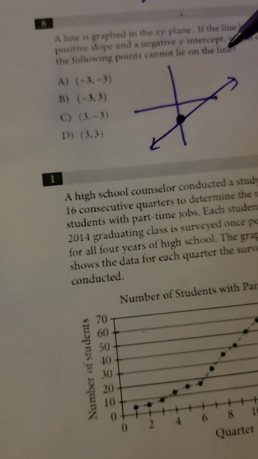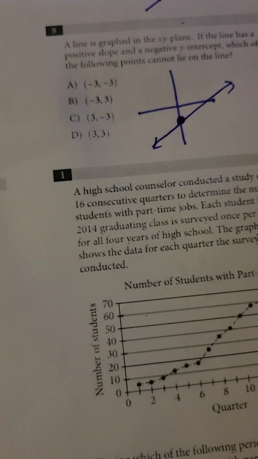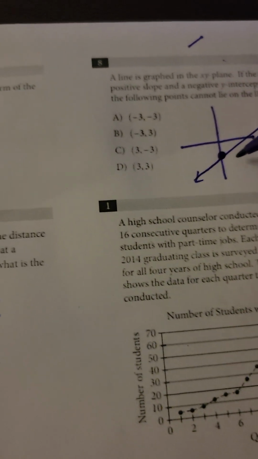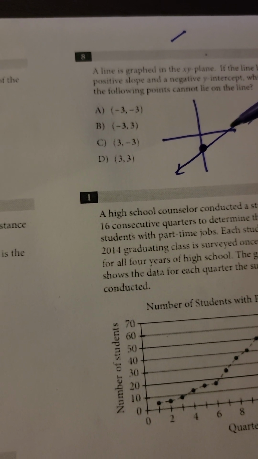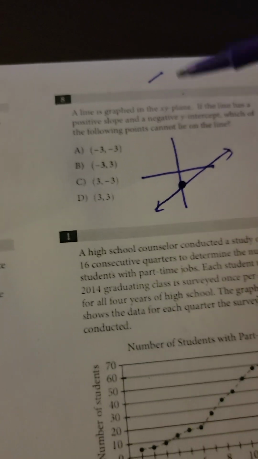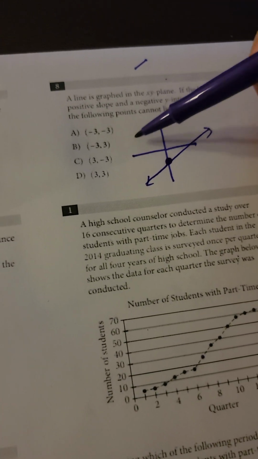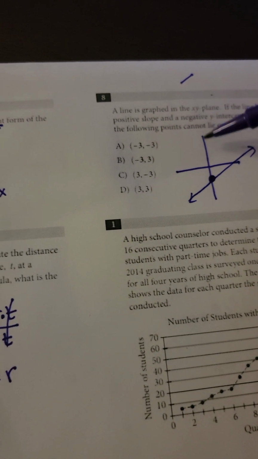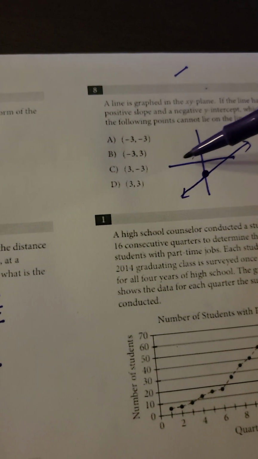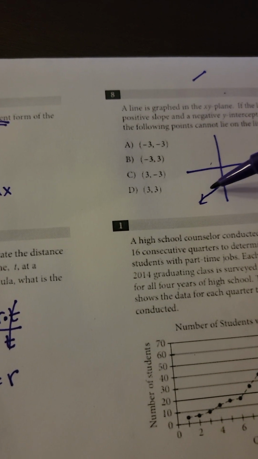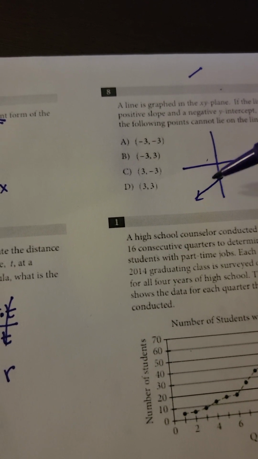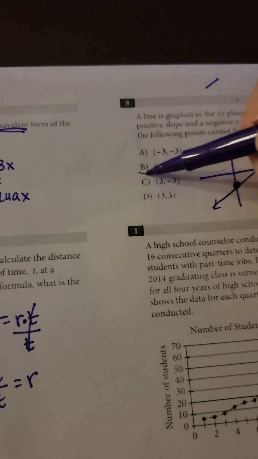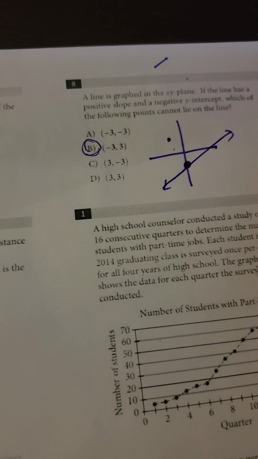So what we have to think about is, what quadrants does the graph pass through? It passes through 1. It's going to keep going up, so it's going to be over here. It's down here somewhere in 4, and it's over here in 3. There's no way that this graph is going to end up anywhere in quadrant 2. So when I go through my choices, I have to eliminate a point that is in this quadrant. The first choice is down here. It could be that. Choice B, -3, +3, would be over here in this quadrant. So B is the one that's wrong. It will never pass through that.